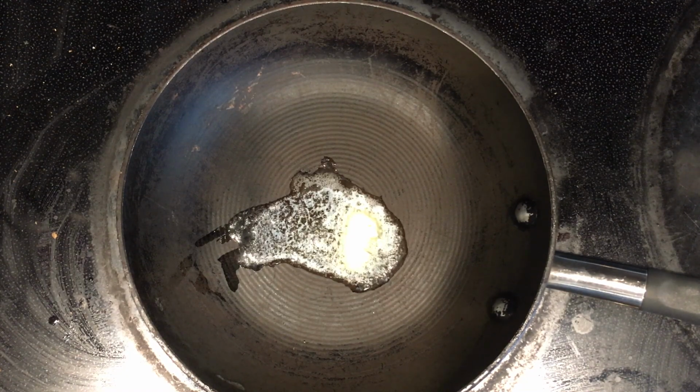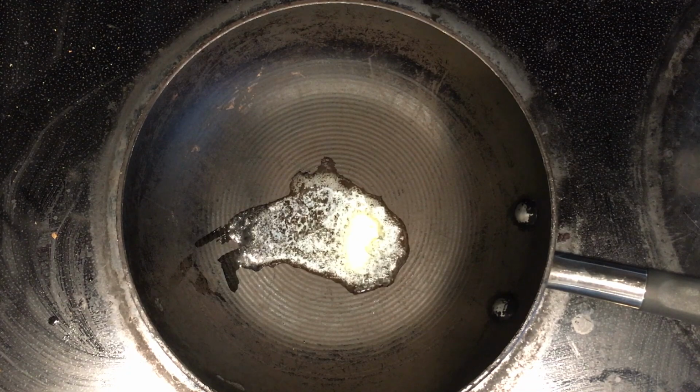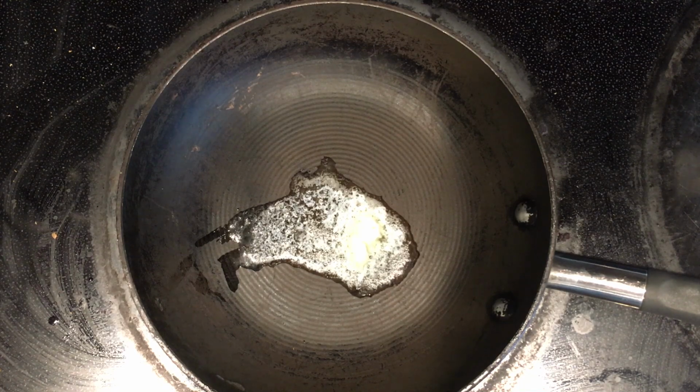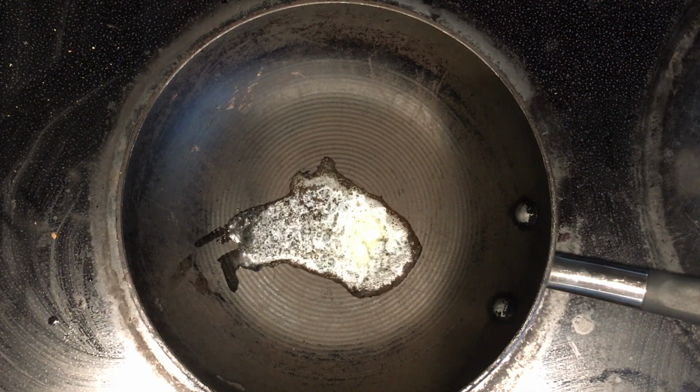So we're going to start with our egg being completely liquid, right? Everybody kind of knows that an egg is very liquidy, it's very runny. And then when we cook it, it turns solid. But we're going to watch that and we're going to talk about that as we go through today.